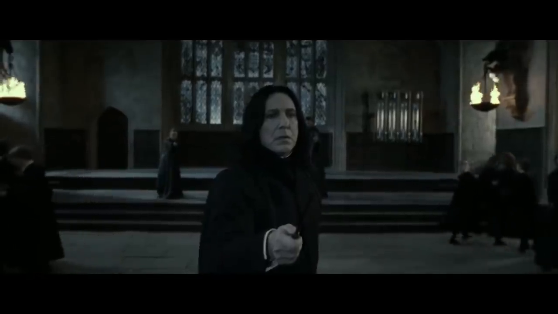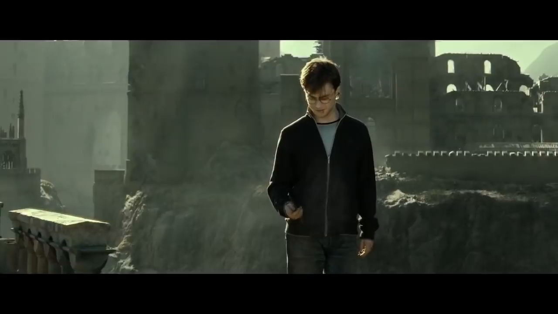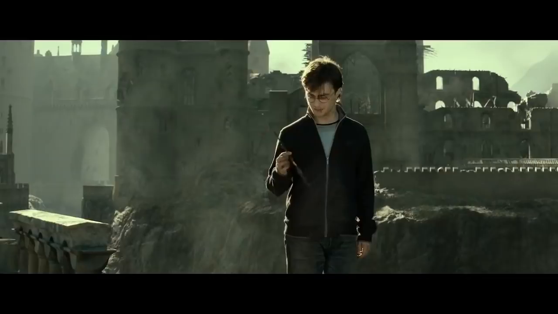The wand never belonged to Snape. It was Draco who disarmed Dumbledore that night in the Astronomy Tower. From that moment on, the wand answered him. Until the other night when I disarmed Draco. So that means it's mine.